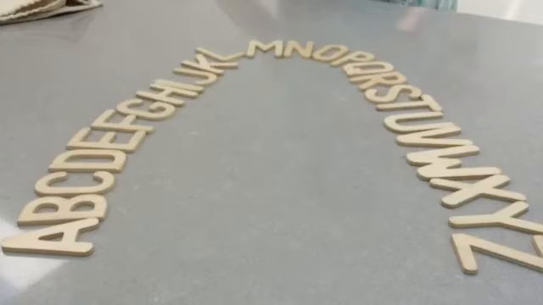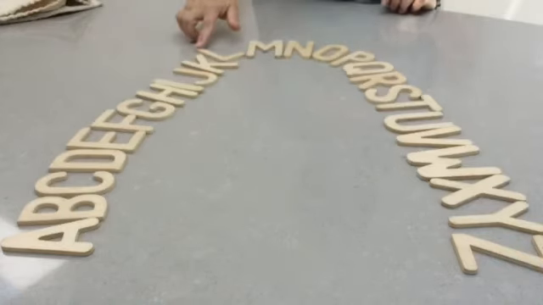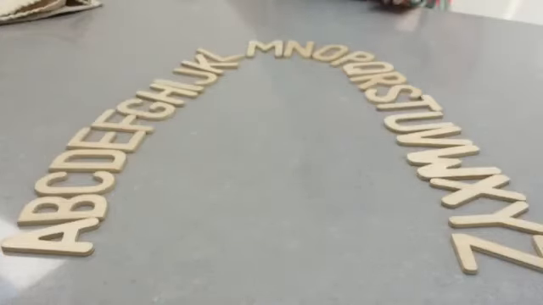Another activity you could do with somebody else would be practicing which letter comes before and after. For example, here's L. The letter before L is K, the letter after L is M, and you could do that for lots of the letters, and then try and do it without looking at the letters.